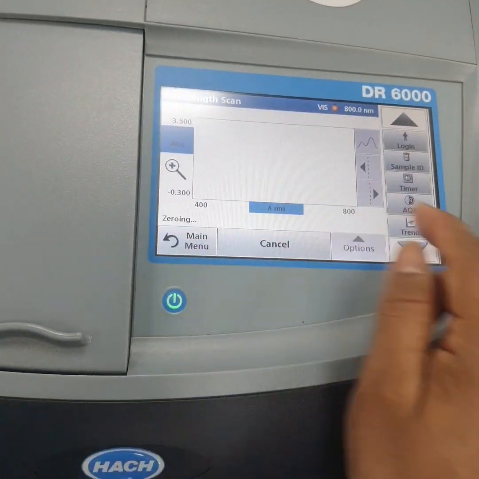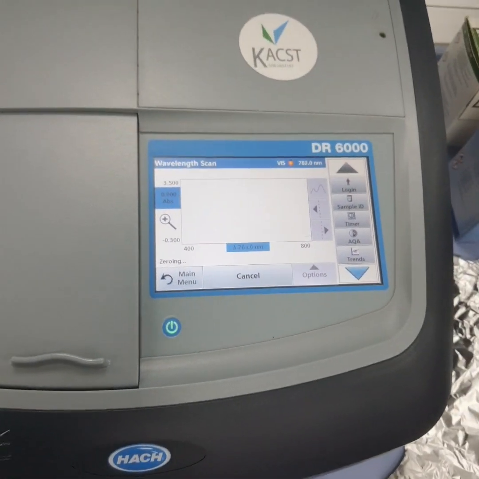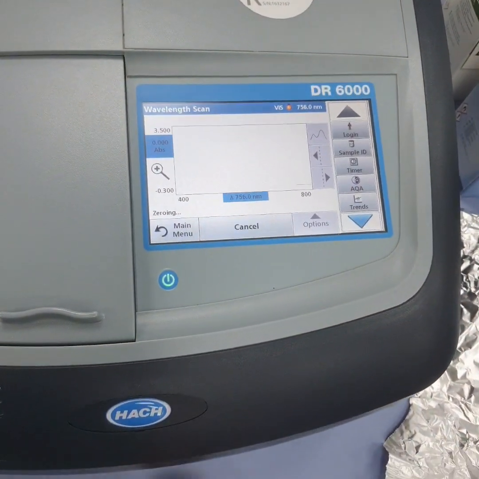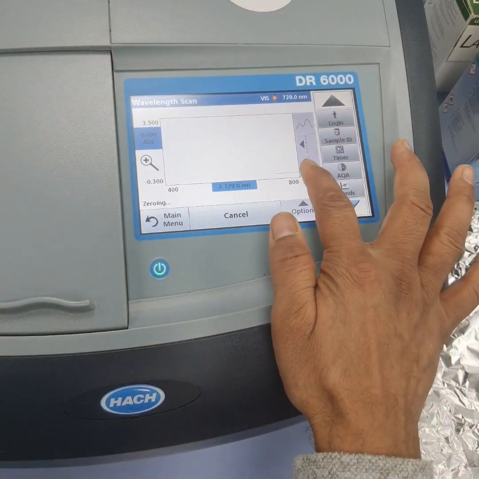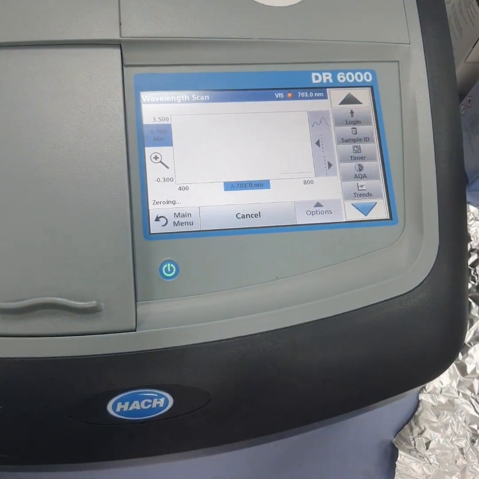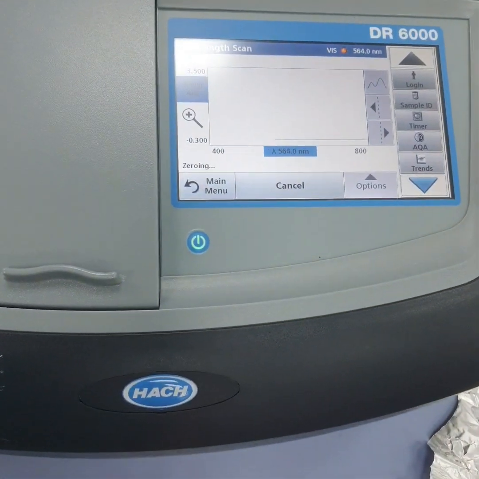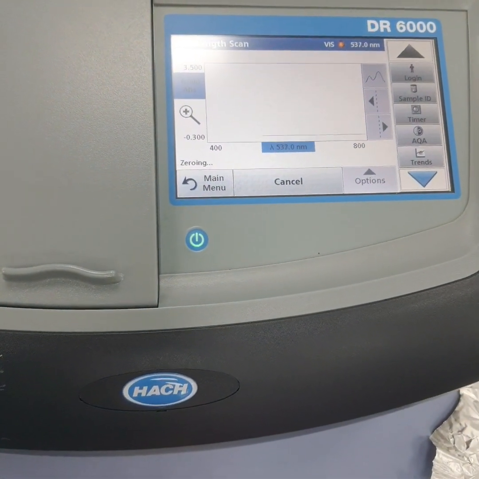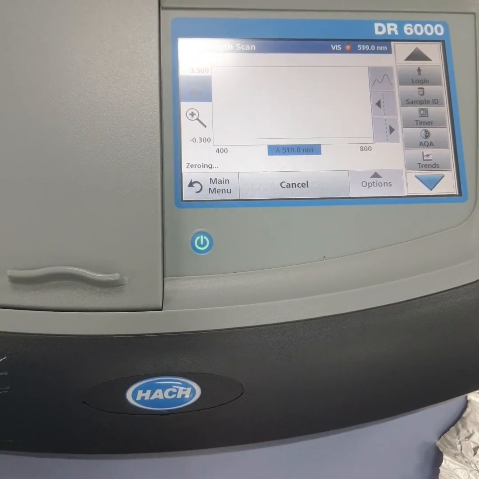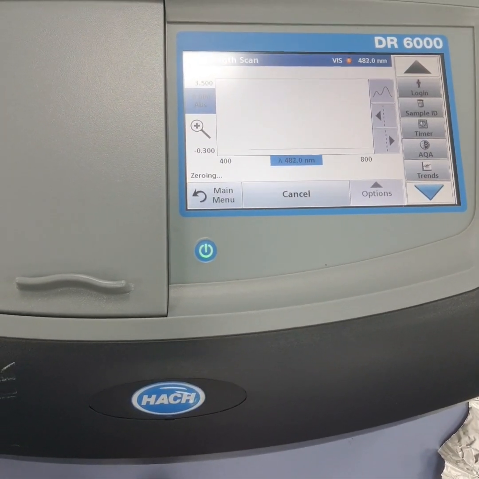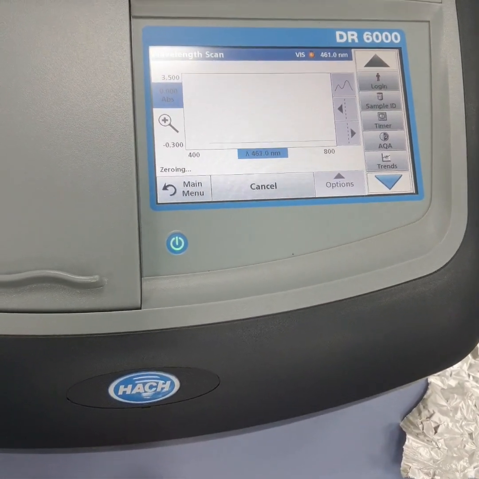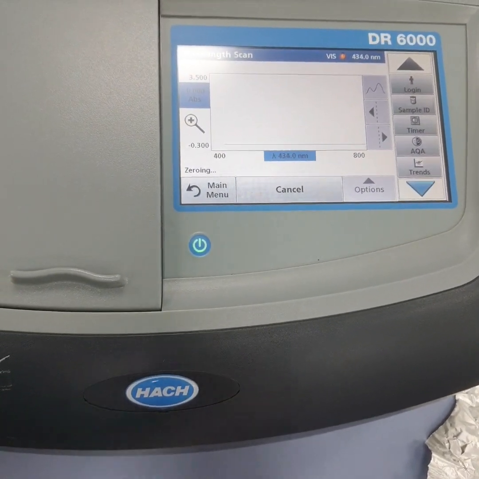When you zero, there is a line which will be straight. When there is water, there are no peaks, so it will be straight. Can we try something else? I'd like to see the wavelengths. Yeah, I will just show you, just wait.